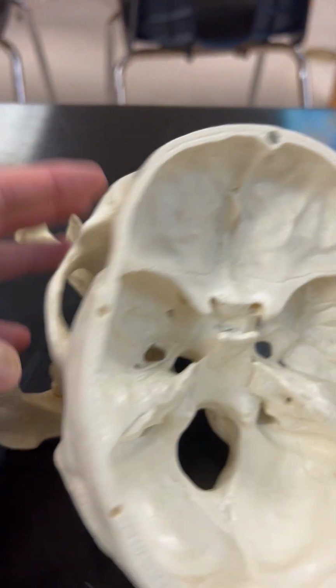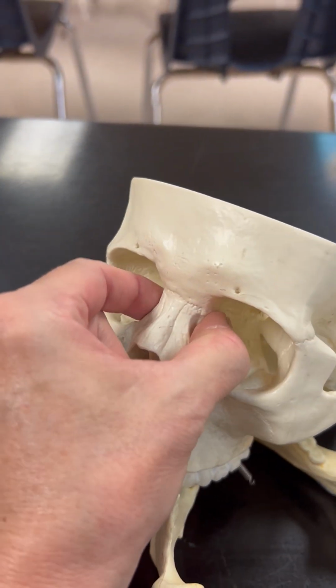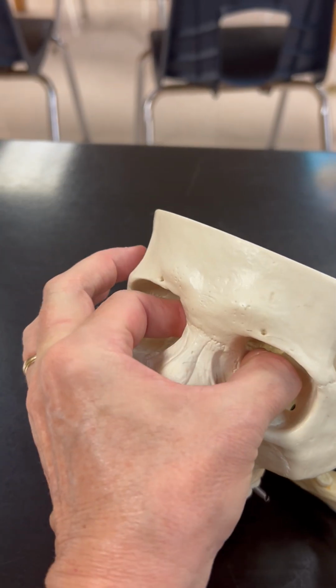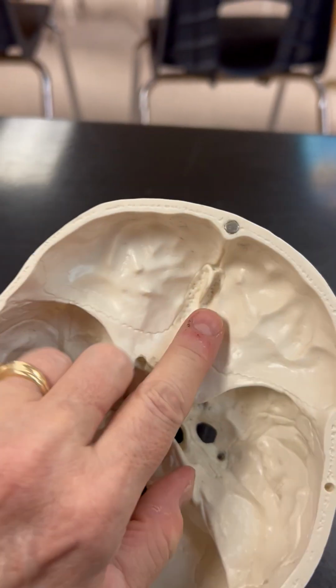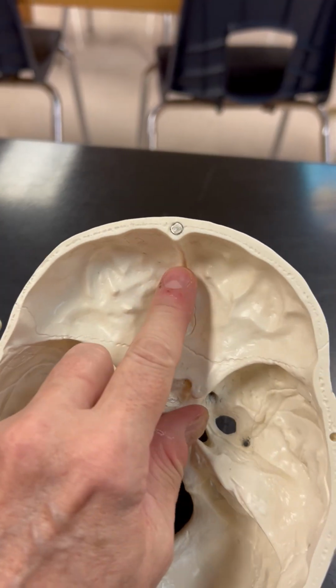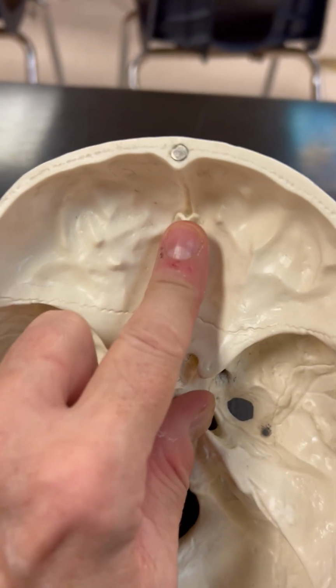The ethmoid bone, you can see through here. It's actually the medial aspects of the eyes, and then of course it goes up into this part right here. This is part of your ethmoid bone, but this specifically is called the cribriform plate.